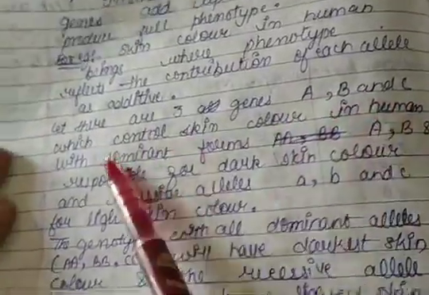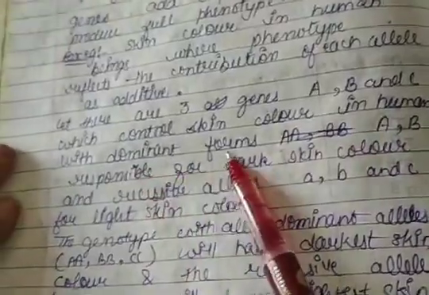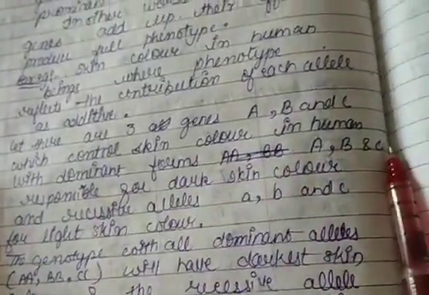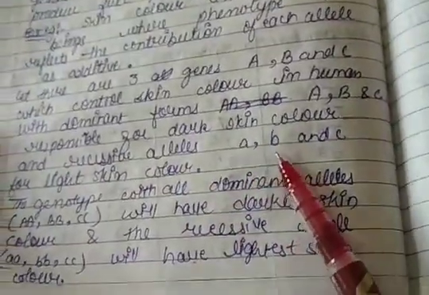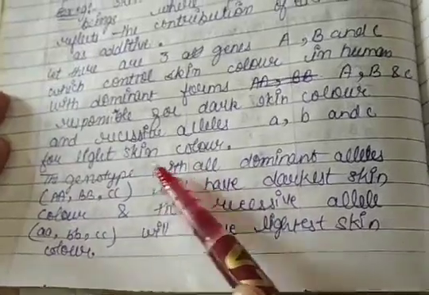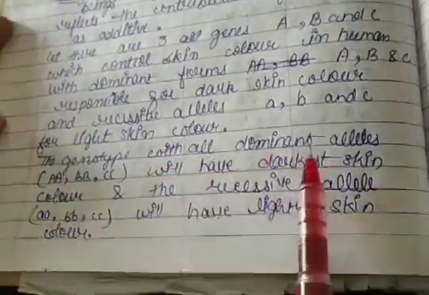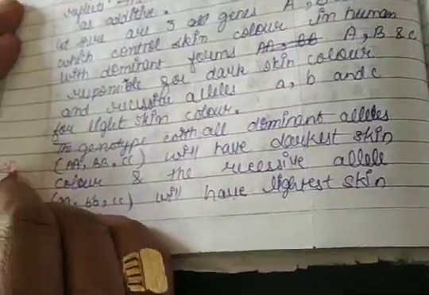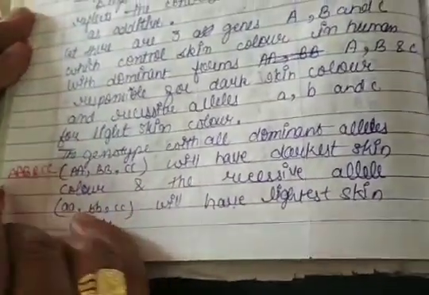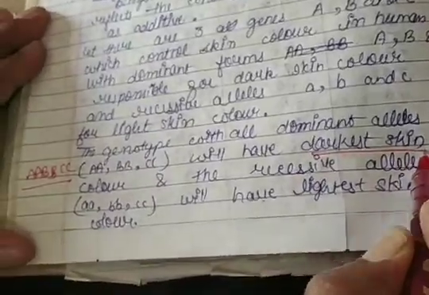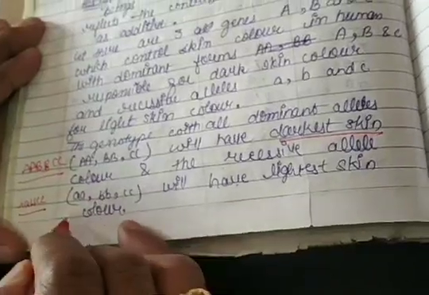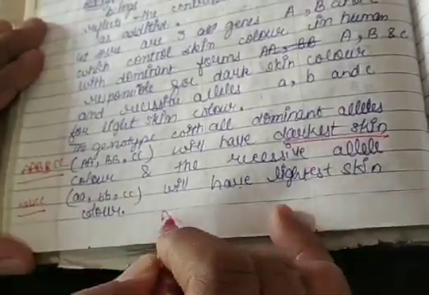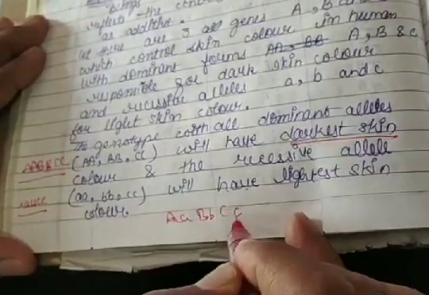which are capital letters, meaning they are dominant, and which control skin color in humans, with dominant forms capital A, capital B and capital C responsible for dark skin color, and recessive alleles, that is small a, small b and small c, responsible for light skin color. The genotype with all dominant alleles, that is AABBCC, all capital letters, will have the darkest skin color, while the recessive genotype aabbcc will have the lightest skin color, and the remaining intermediate forms will have an intermediate skin color.